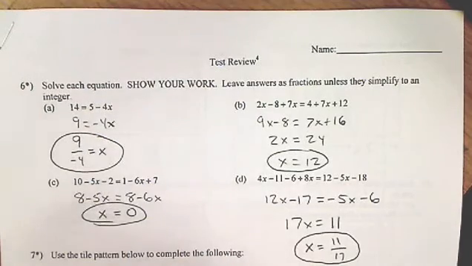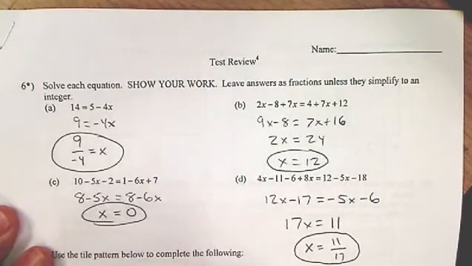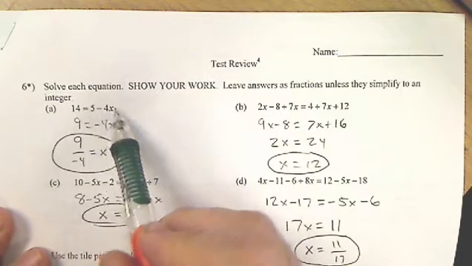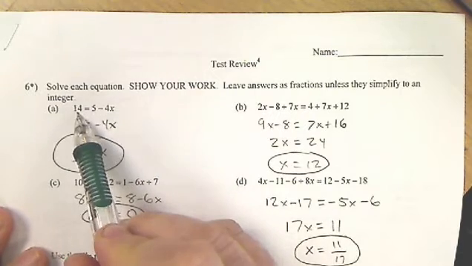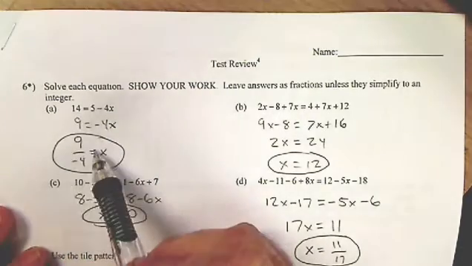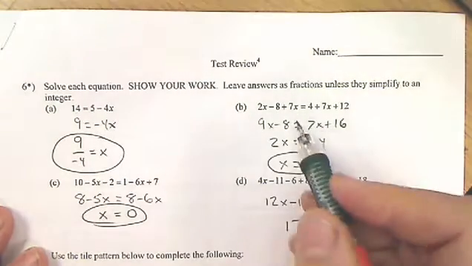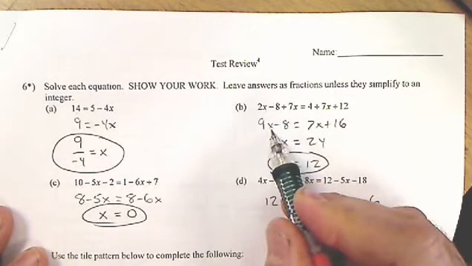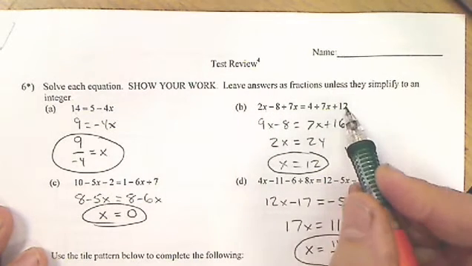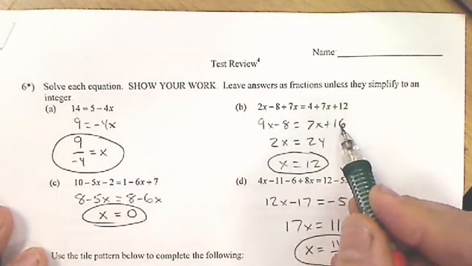Here is our fourth test review. To solve this equation, subtract 5 from both sides, then you divide by -4 on each side, and that's how you get the 9 over -4. Combine like terms, you get 9. Combine like terms, you get a 16.